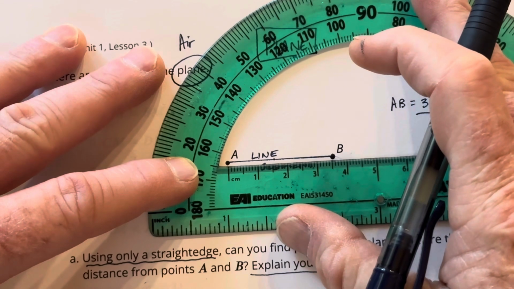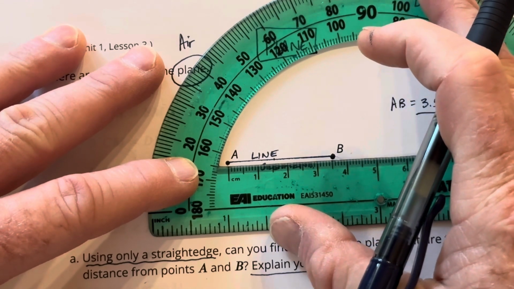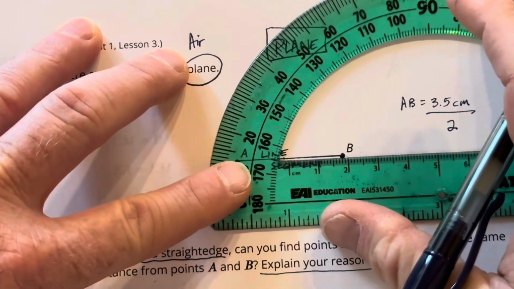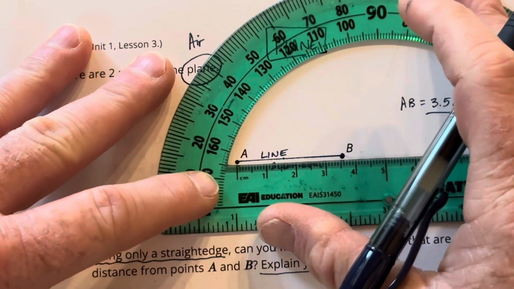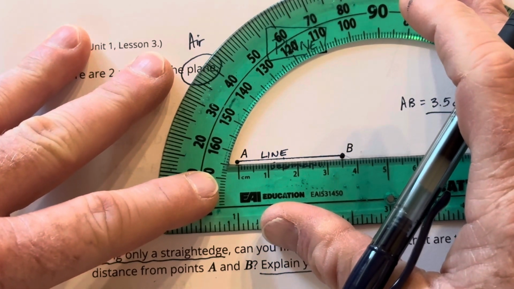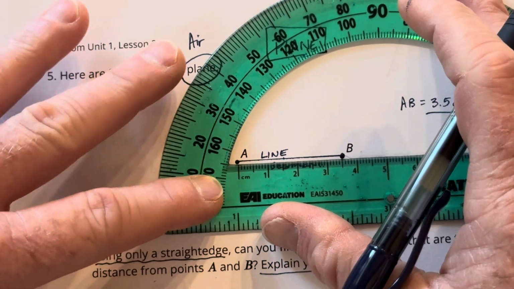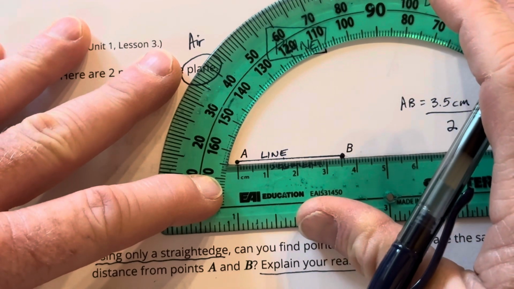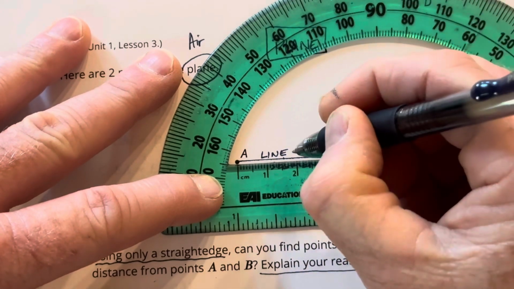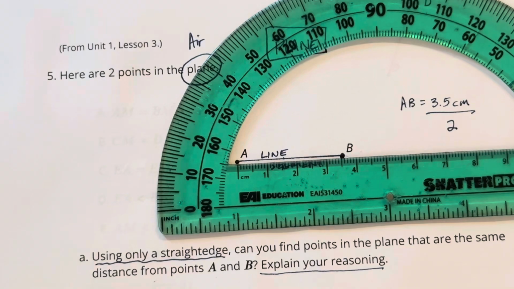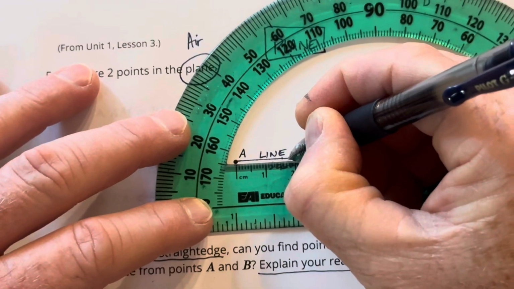Let me just triple check. 3.5, 1.75. No, that's wrong. Let me think. Let me just divide that by 2. Hey Alexa, what's 3.5 divided by 2? 3.5 divided by 2 is 1.75. Cool. So it would be right here, technically.